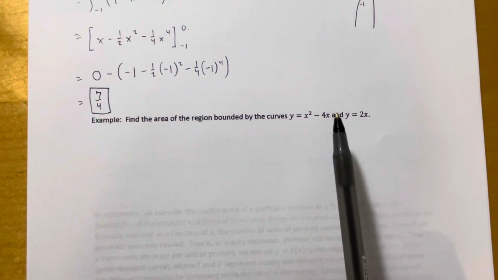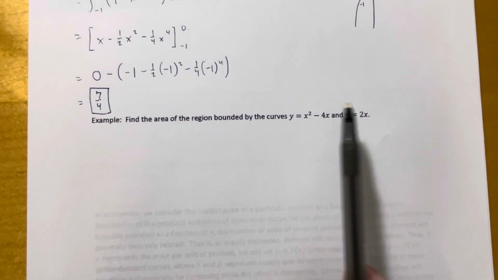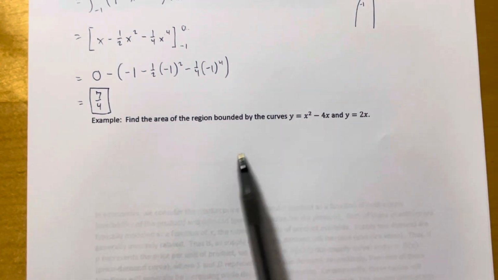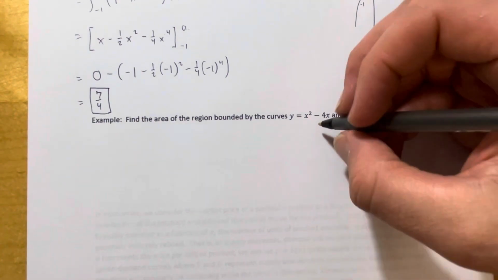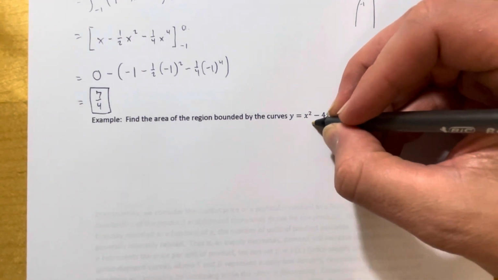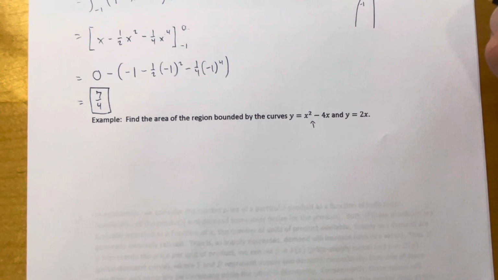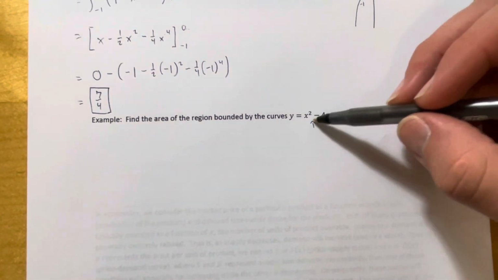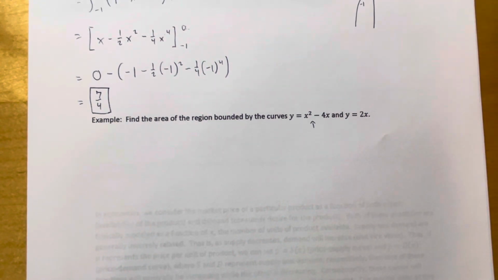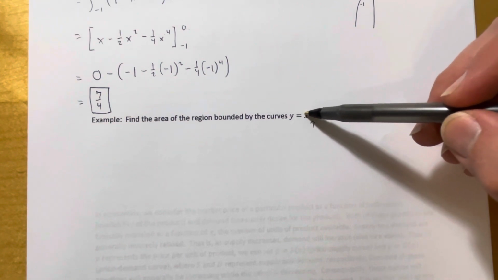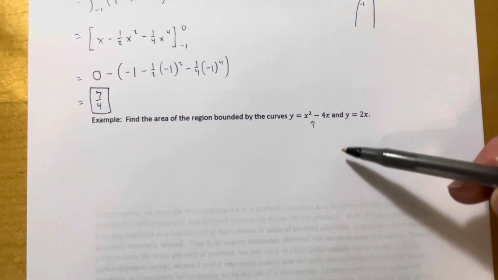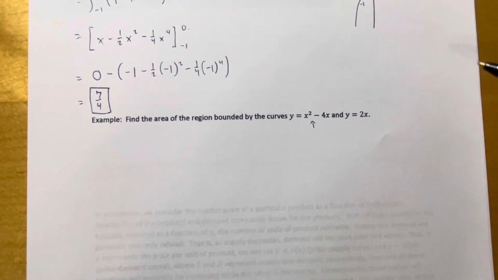So what this means is that if we were to graph these two equations, there should be some kind of region that appears to be bounded by the two curves. So you have to graph the region to actually see that. Now what's going to help here is if I think about this graph first, y equals x squared minus 4x. From algebra, I recognize that as a quadratic function. The graphs of quadratic functions look like parabolas, and the leading coefficient on this parabola is positive, so it's going to open upwards and look like a U shape.